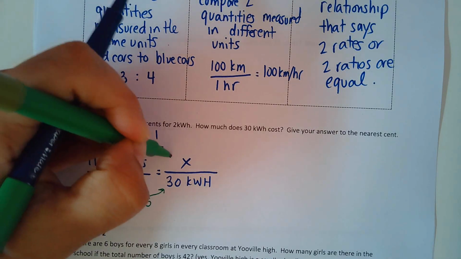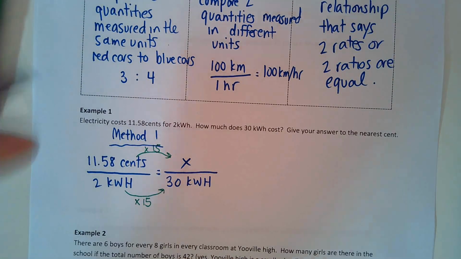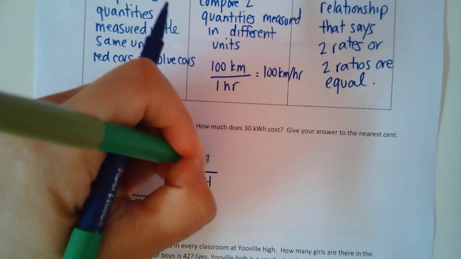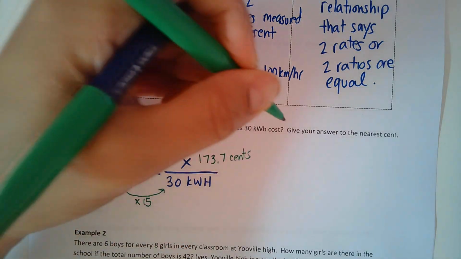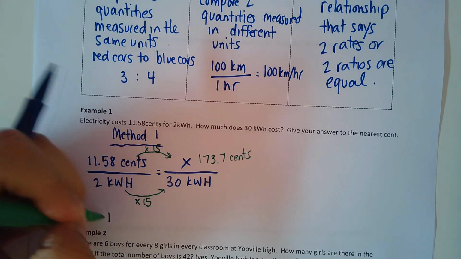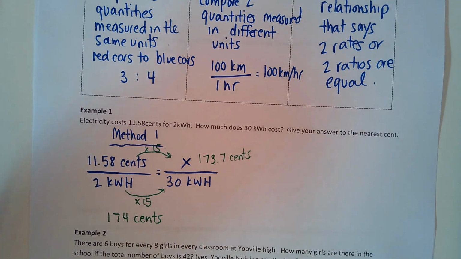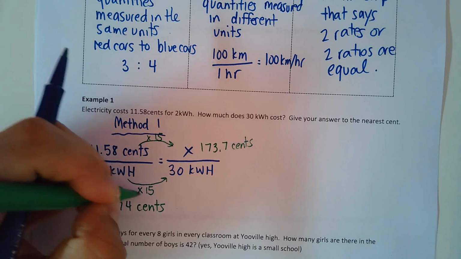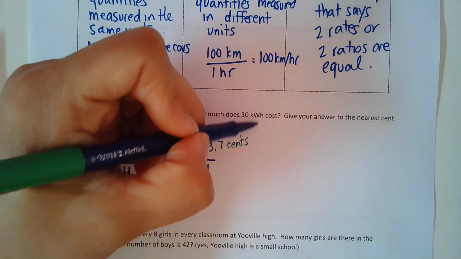So I would do the same thing to the top, and my answer would be 173.7 cents. So it says to give your answer to the nearest cent, which would be 174 cents. Okay, which is really $1.74. So that's one way to do that question.